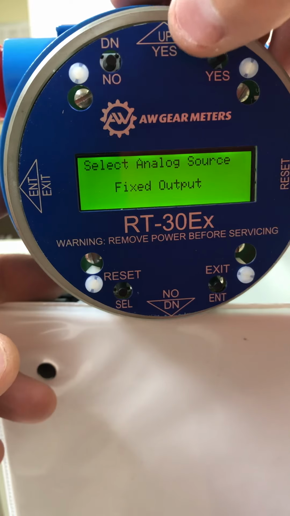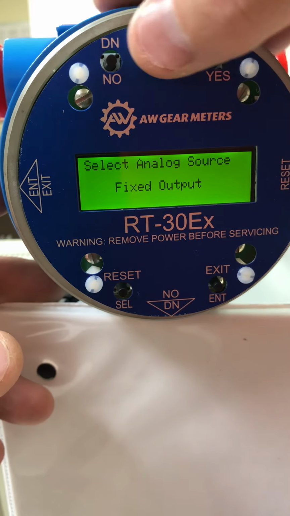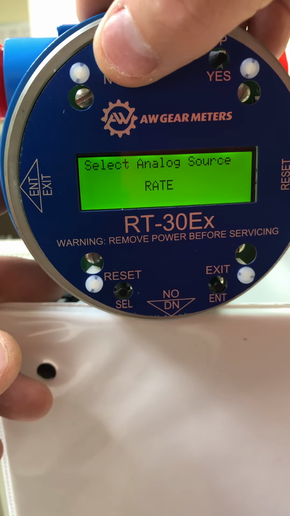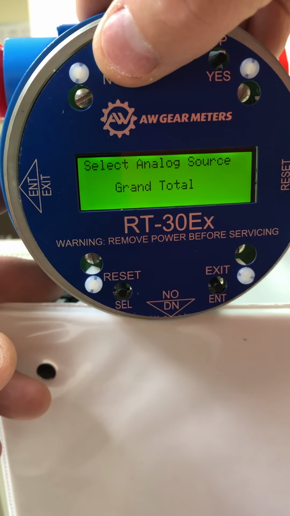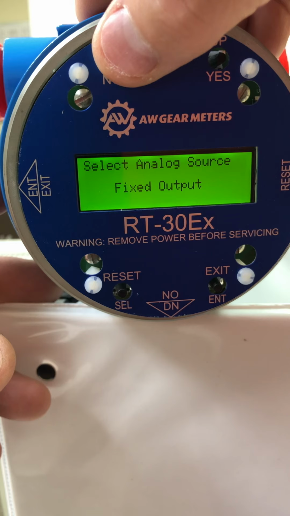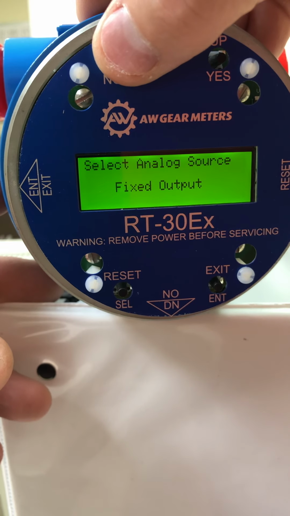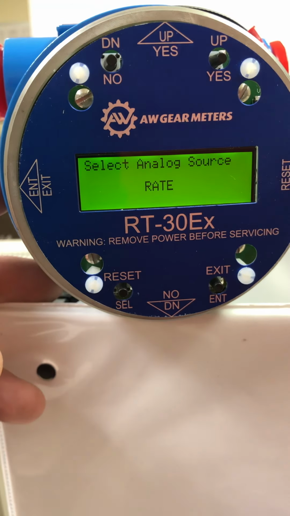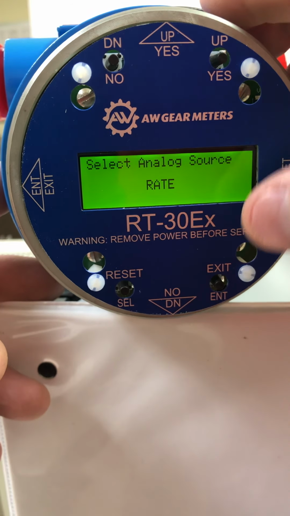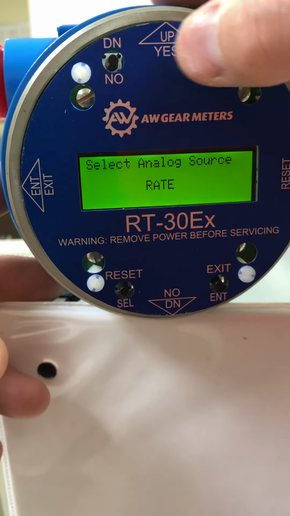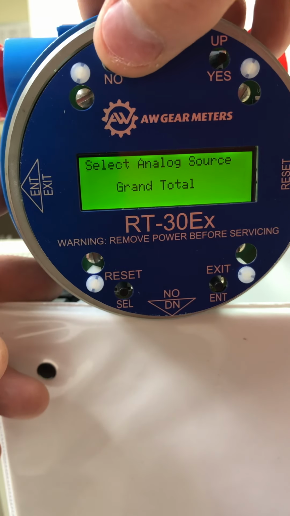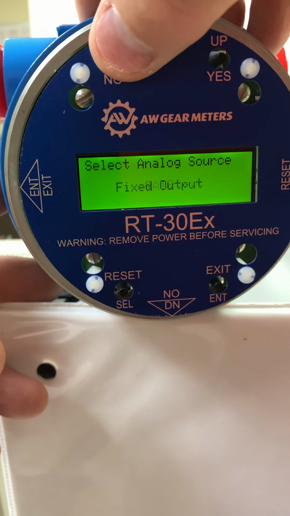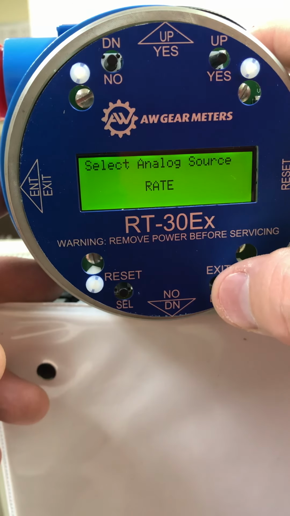We don't want to hit fixed, so we hit the down button. Select the analog source. We want it to be the rate. So we want the rate to be what the analog is displaying. So you click through that, it's rate, total, grand total, or fixed output. So we want rate here.